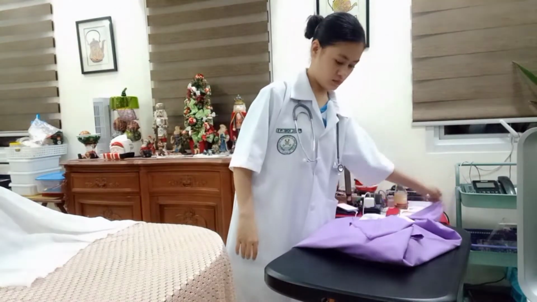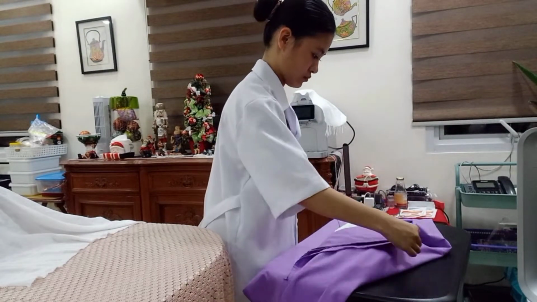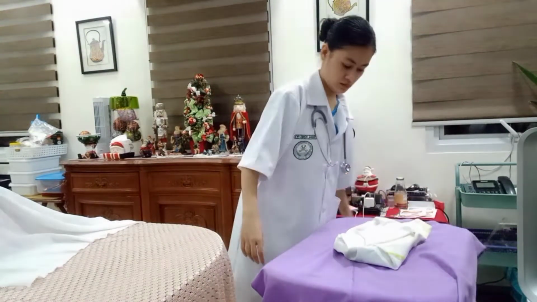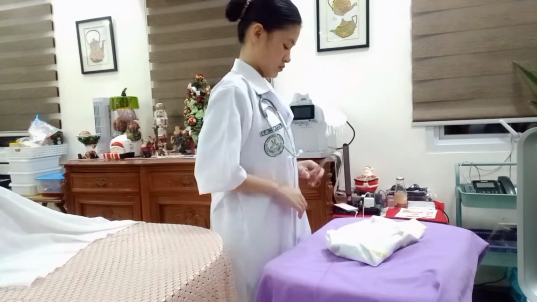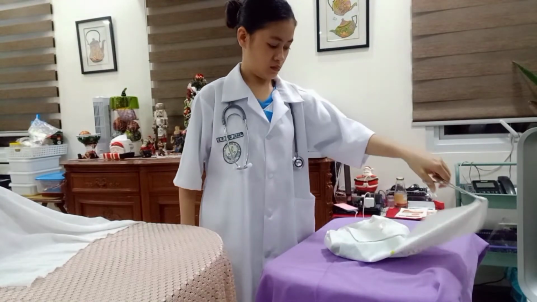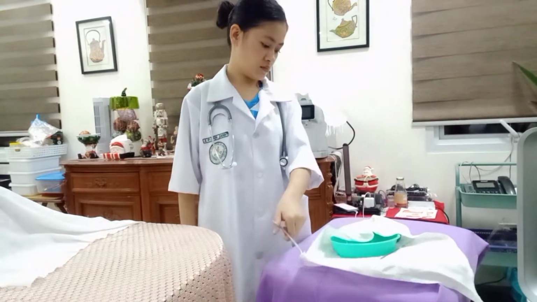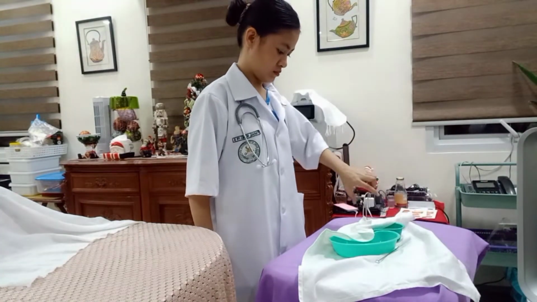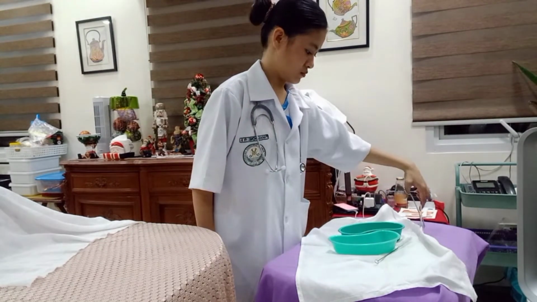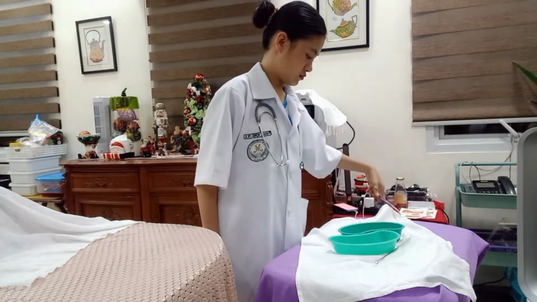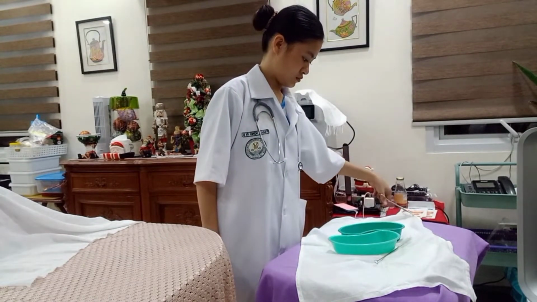For the rationale, it helps maintain sterility during tracheostomy care, so preparing the equipment before beginning care ensures efficiency. So the hydrogen peroxide is used to clean the inner cannula, faceplate, and tracheostomy site. So normal saline solution is used to rinse the inner cannula, faceplate, and tracheostomy site after they are cleaned with hydrogen peroxide.